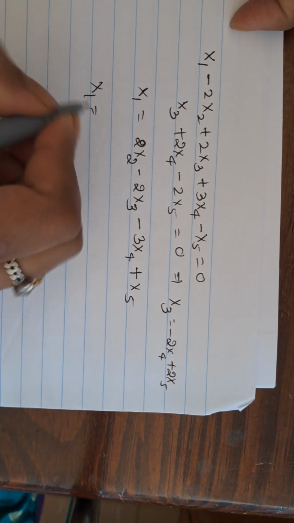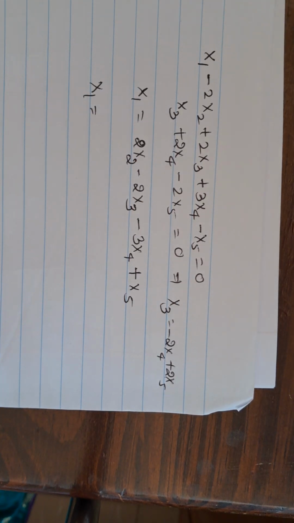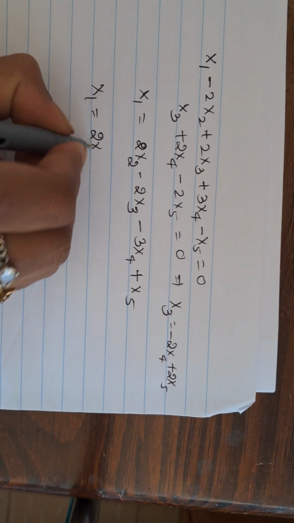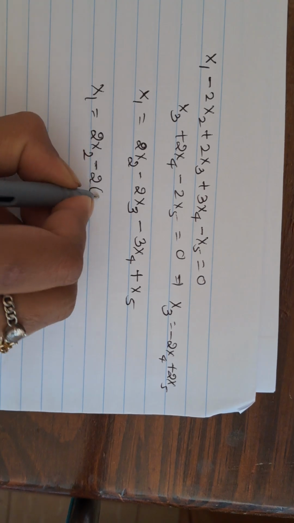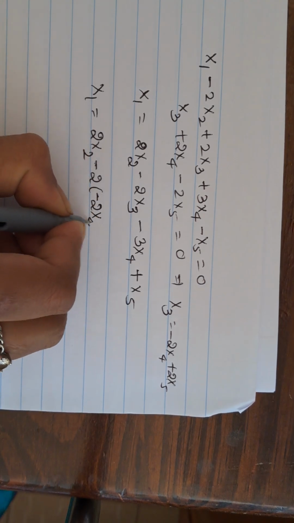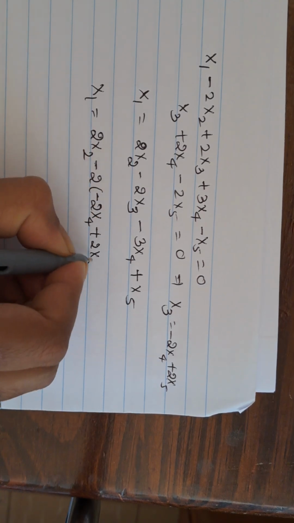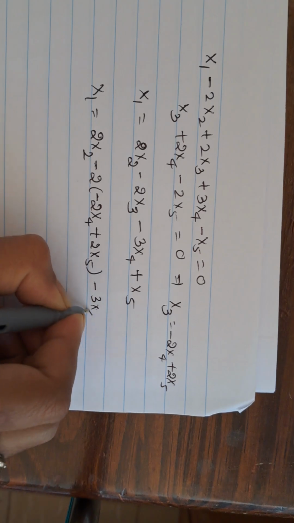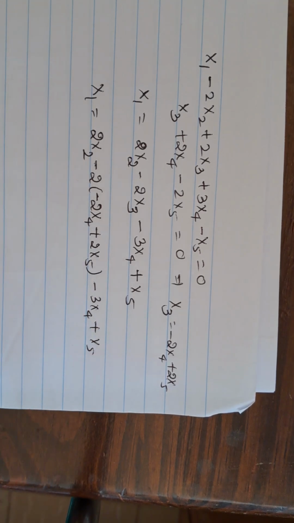So therefore, our x1 will be 2x2 minus 2 into minus 2x4 minus x plus x5.